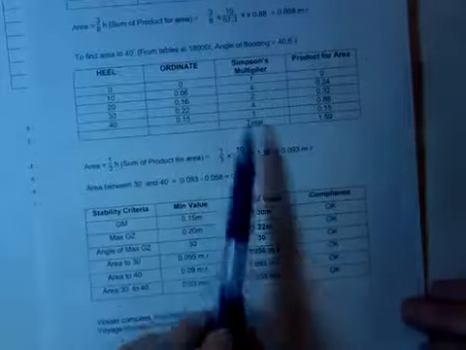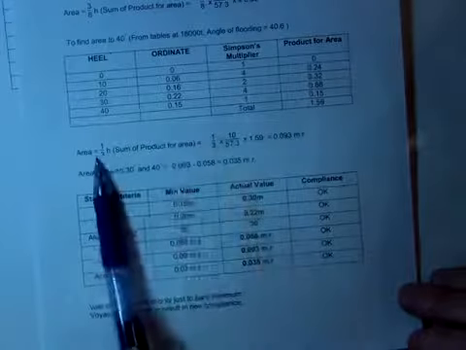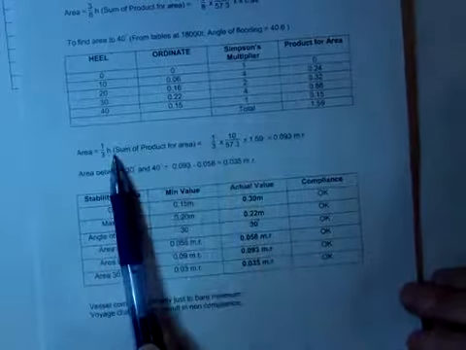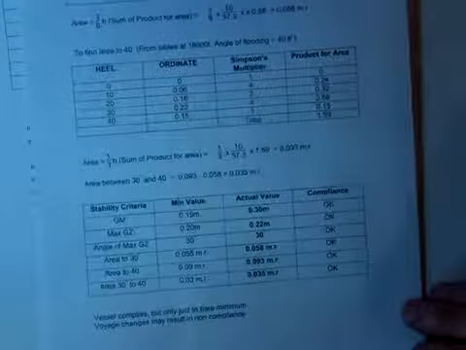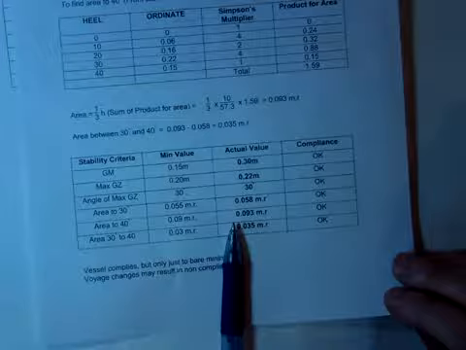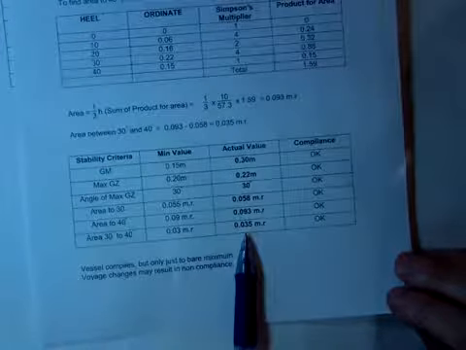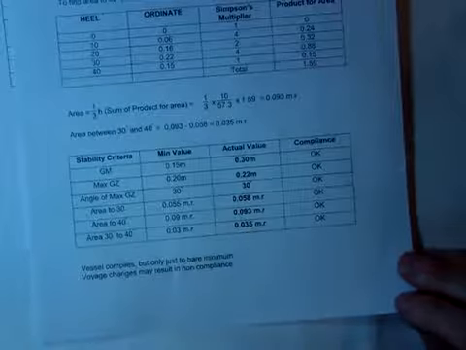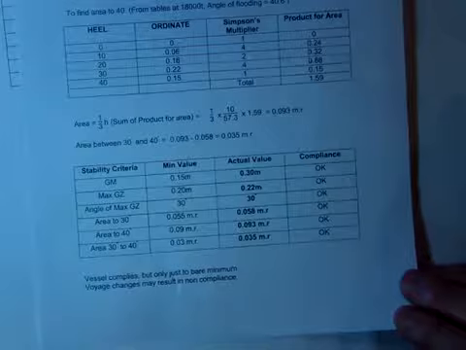Again, same principle, multiply one by the other to get the product of area. Because it's the 141 rule, it's now 1/3 times the common interval times the sum of the products, whereas the other one was 3/8. So the area we got was 0.093, just complies. The difference between the two gives us the area between 30 and 40. Again, that just complies. So the vessel just complies with all the criteria.